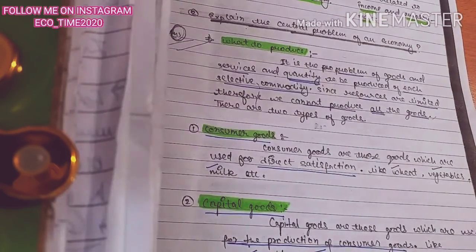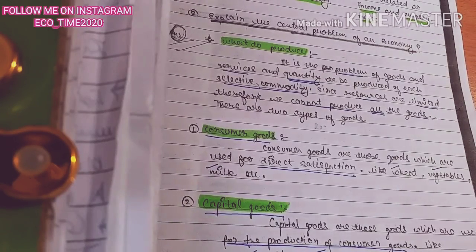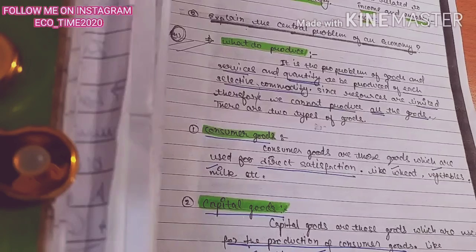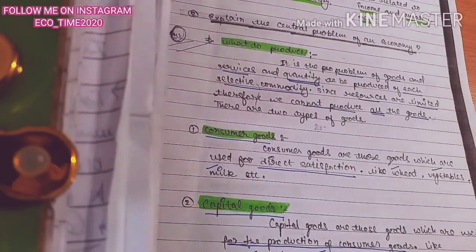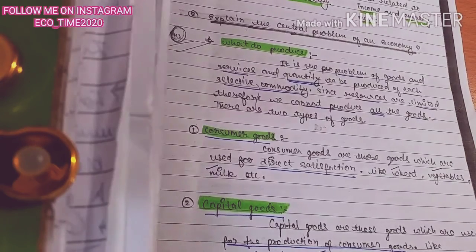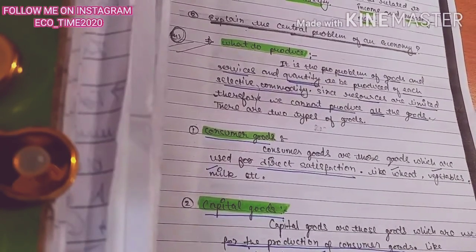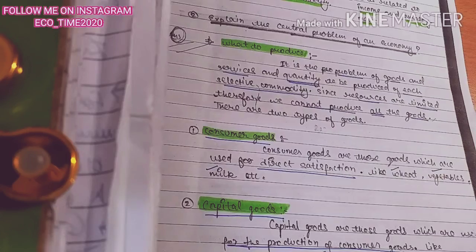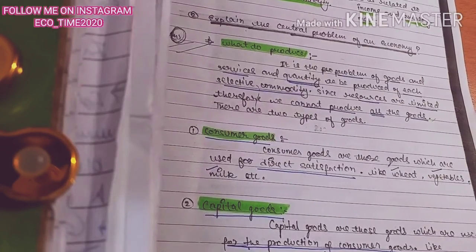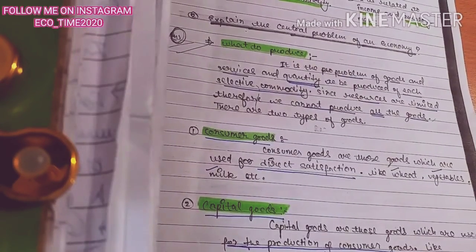The central problems of an economy. There are 3 central problems of an economy that are what to produce, how to produce, and for whom to produce. So the first central problem is what to produce. It is the problem of goods and services and quantity to be produced of each selected commodity. Since resources are limited, therefore we cannot produce all the goods.